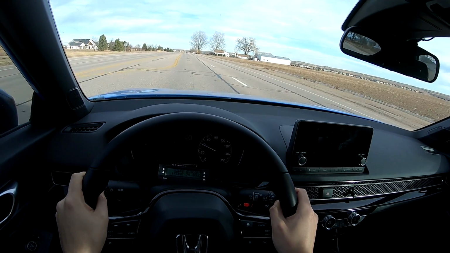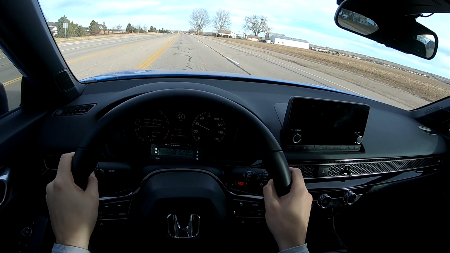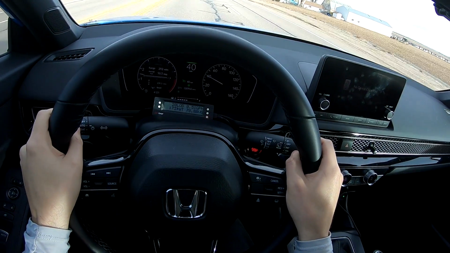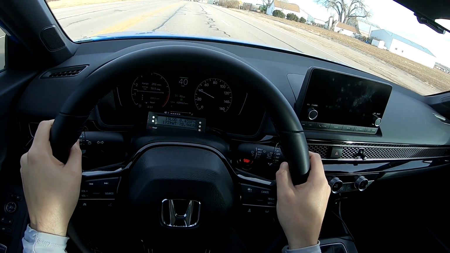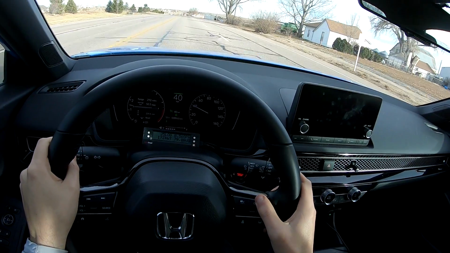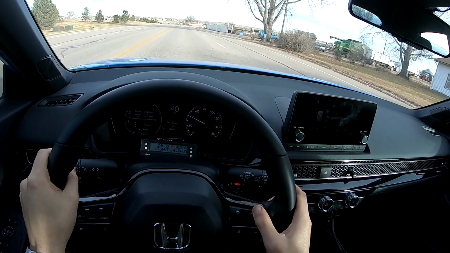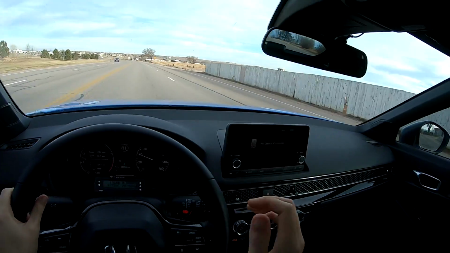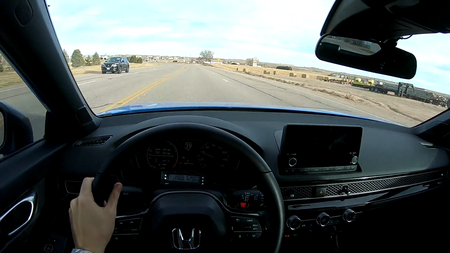Where are we at right now? We're at 78.4 miles per gallon. Hopefully you guys can see that, 78.4. I can't really make it any more obvious. So there's the tree, 78.6, 78.8. 78.8 is the second run. That's the last run we're gonna do.